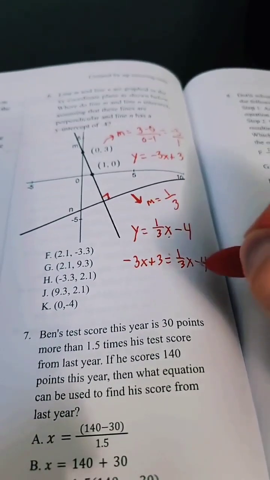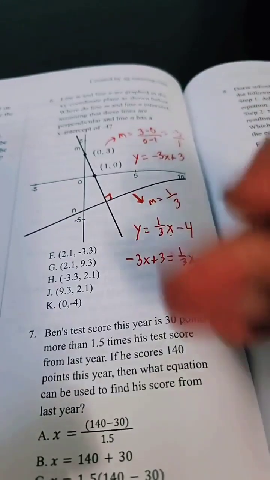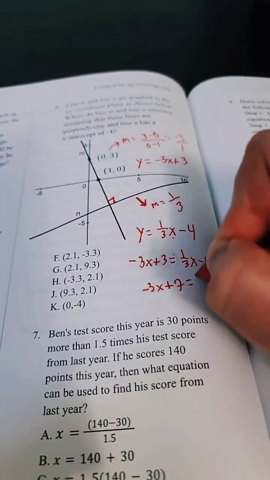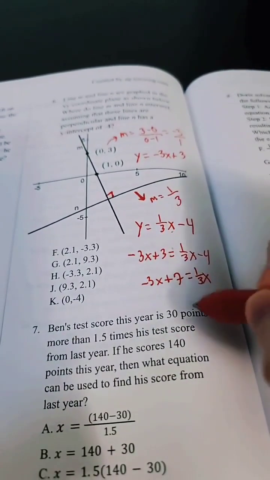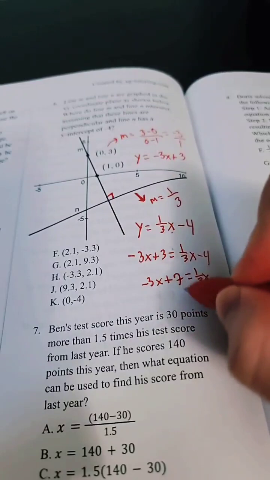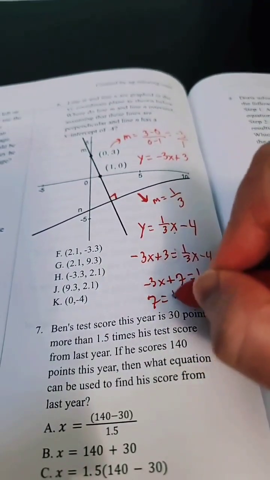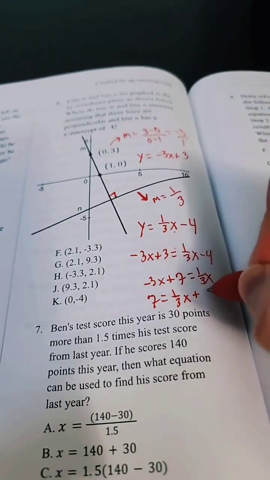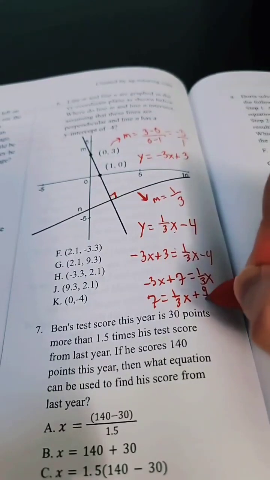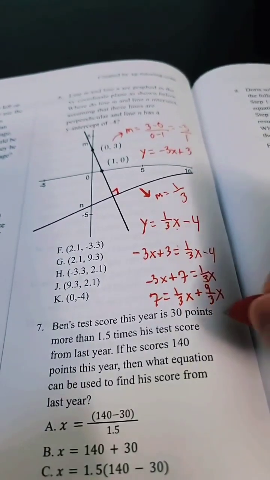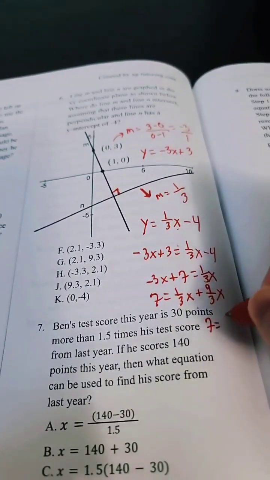Now I'm going to add 4 to each side because I'm trying to get my numbers together and my x's together. And that's going to give me this. And now I'm going to add 3x to each side so I can get the x's together on the other side. That would be 1/3 x plus 3x, which, 3x is the same thing as 3 over 1 times x, which is the same thing as 9/3 times x. So I can combine my like terms, and I get that 7 is equal to 10/3 x.